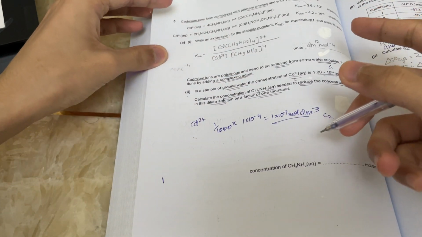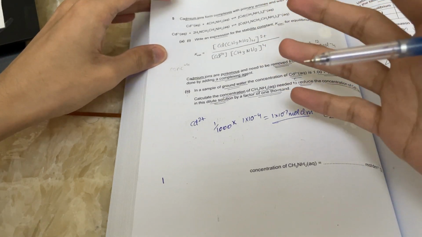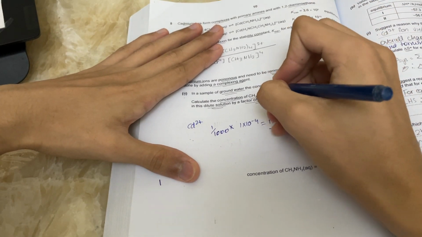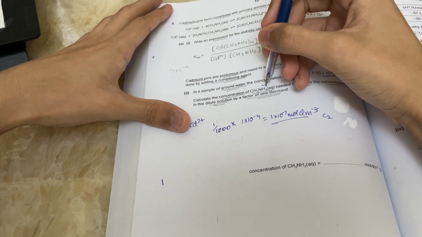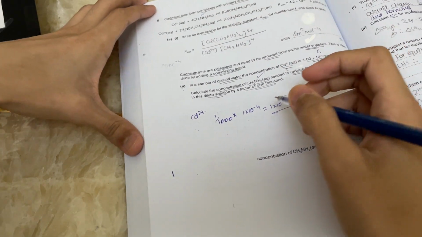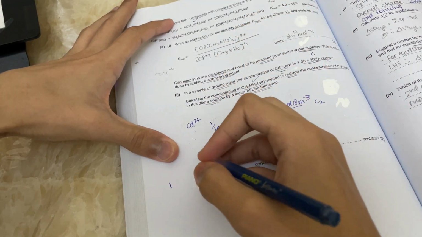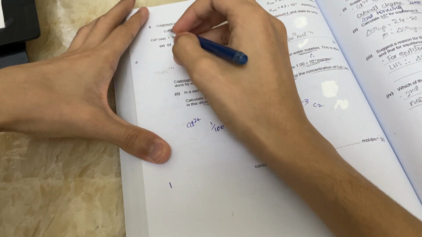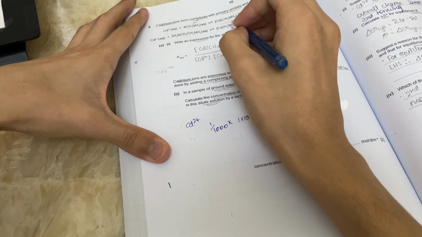Now let's identify the other things that this question includes. Which of these equations contains the methylamine? It's this equation. This is Cd2+ and it produces this as a product.